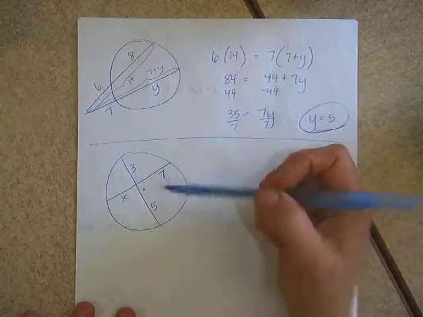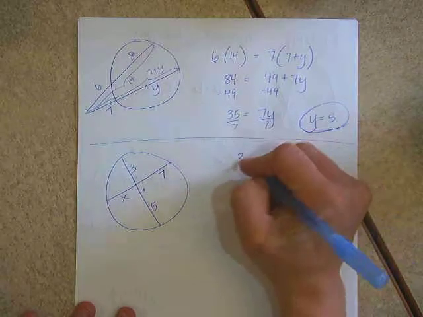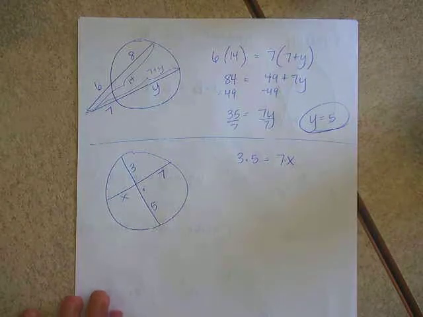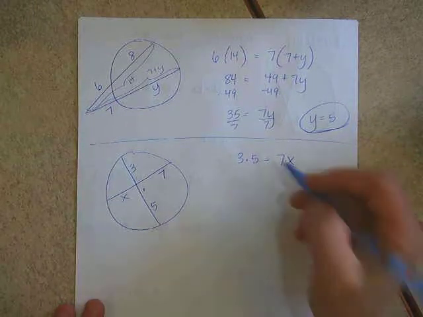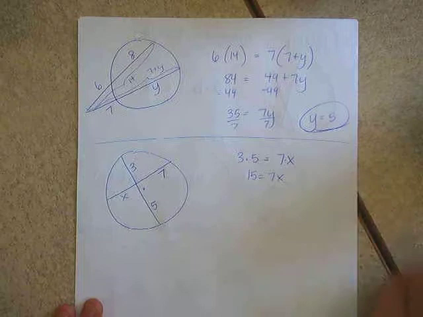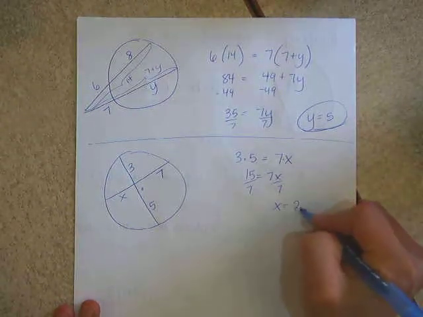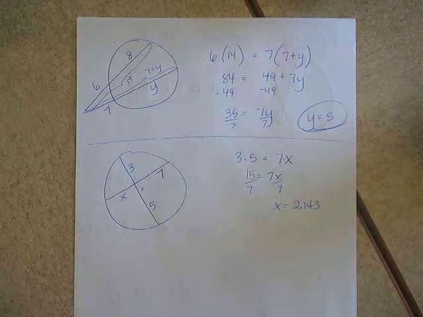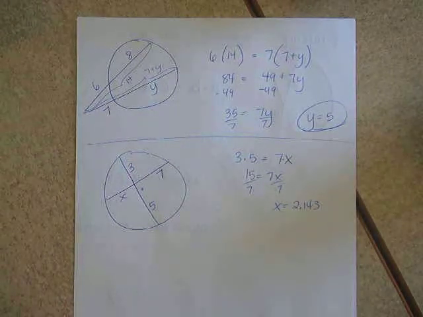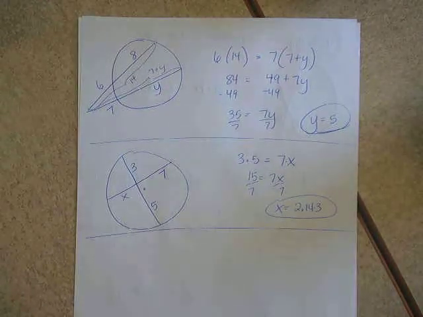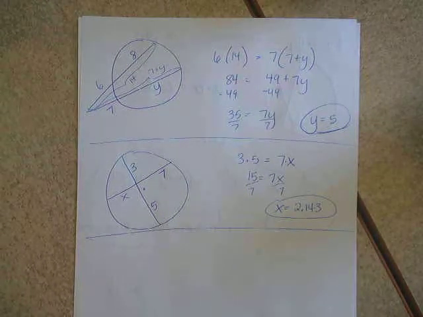This is one with an inside intersection. So you'd have 3 times 5 equals 7 times x. So 15 is 7x. Divide out 7, and x is 2.143. Defer to whatever the problem says for rounding, or ask.